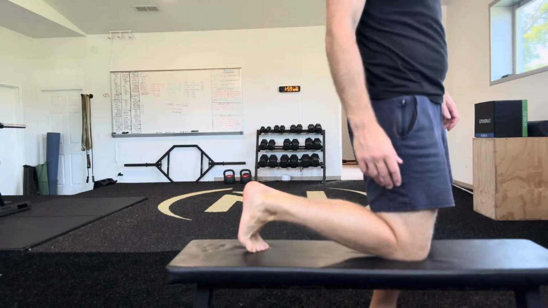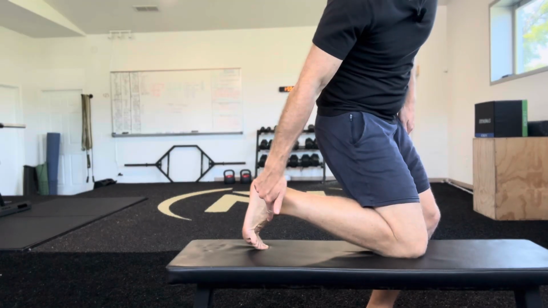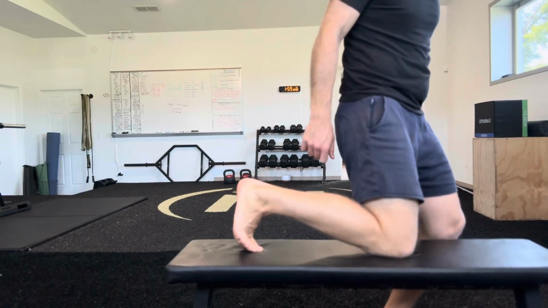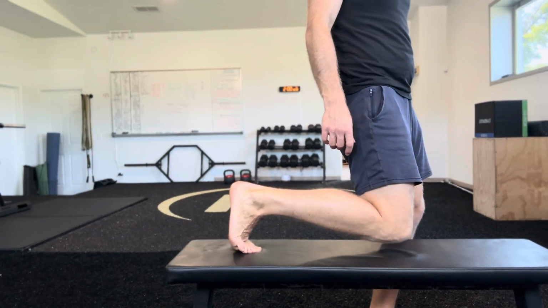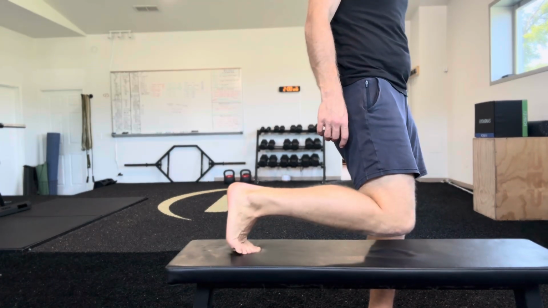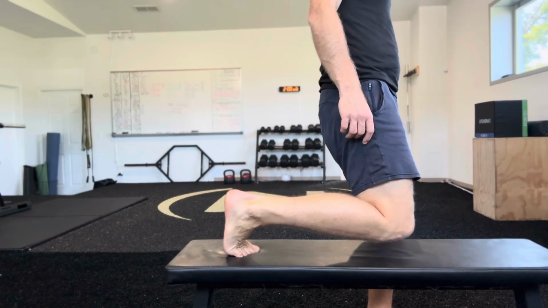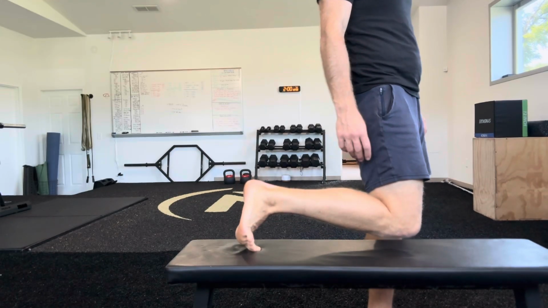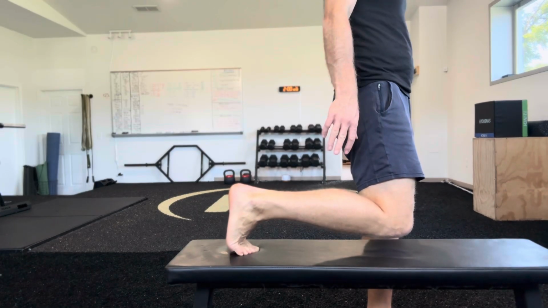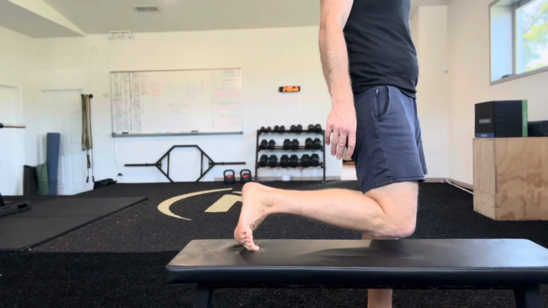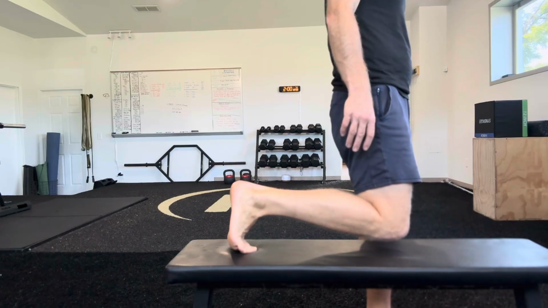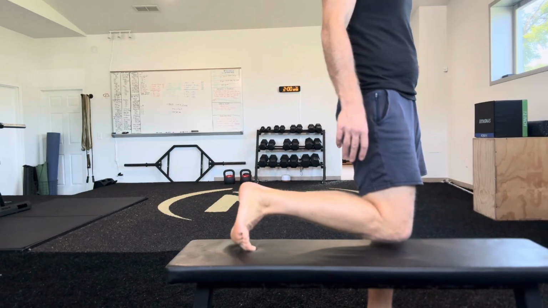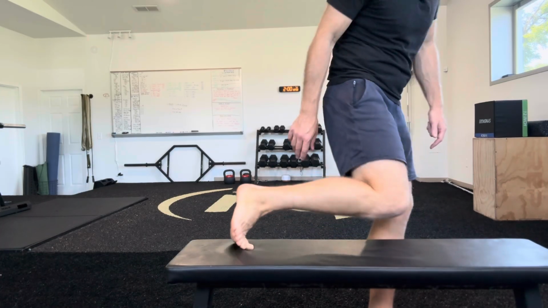Next one, what you can do is just flip over to the big toe. So the big toe is underneath, and then you're going to roll this one in and out. This one you could do if you have a history of ankle sprains. This one should be fine. Try to find any areas that are particularly tight and just sit on those. But I'm rolling it, I'm not really holding it very long.